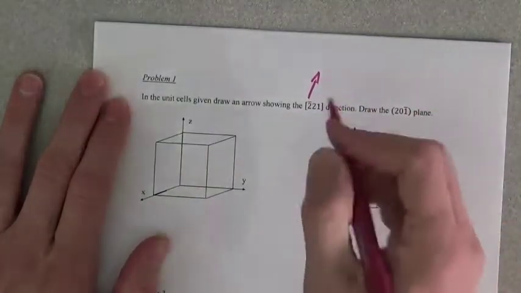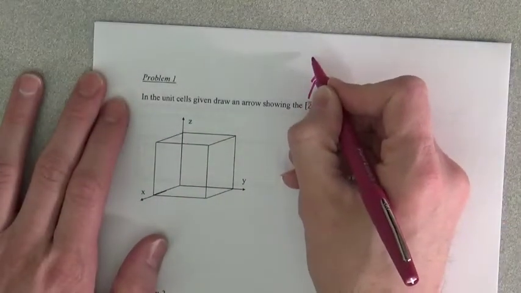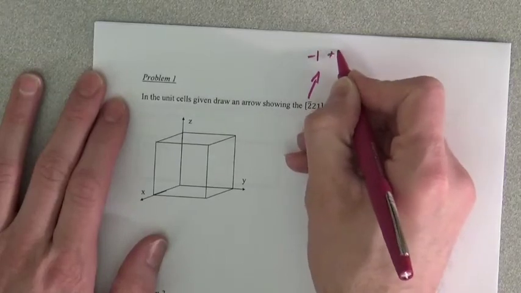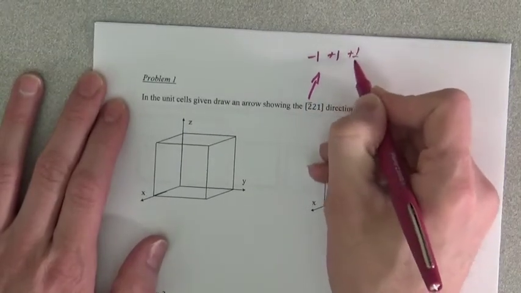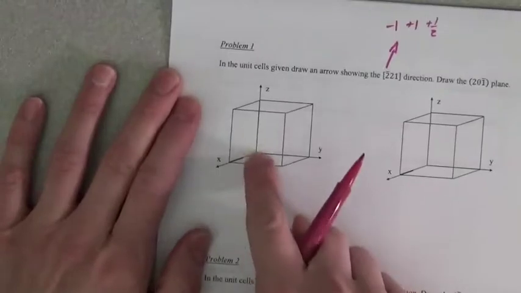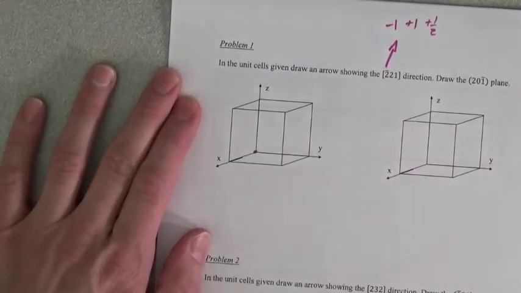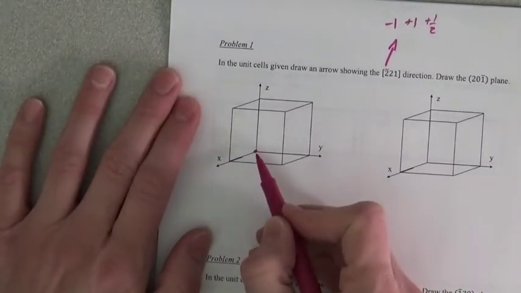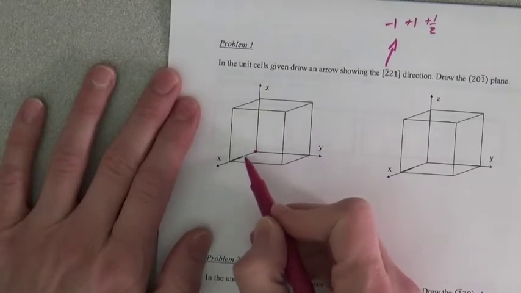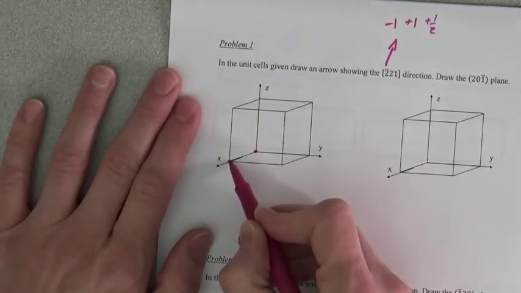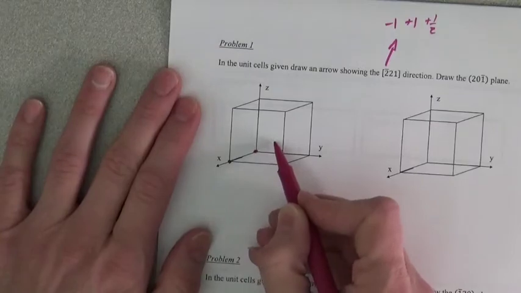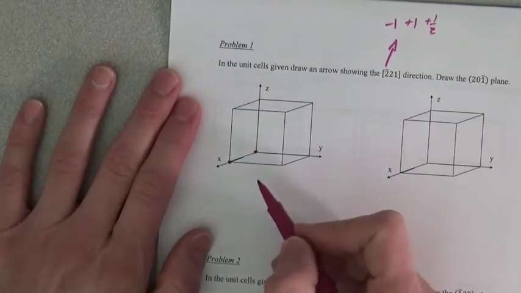and that is -1 plus 1 plus 1/2. So if we start here in our origin, we're going to go, actually that's not going to work, we should start here as an origin. If we started on the back, we'd have to trace back behind the atomic plane.